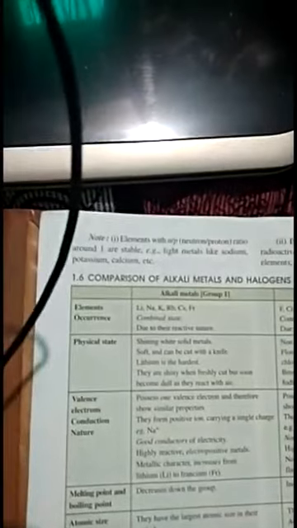Now, we will do the comparison between alkali metals and halogens. What are the elements of alkali metals? Lithium, sodium, potassium, rubidium, cesium, and francium are the elements. They are alkali metals. Now, how do they occur?